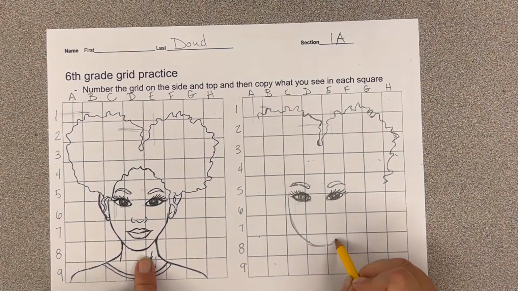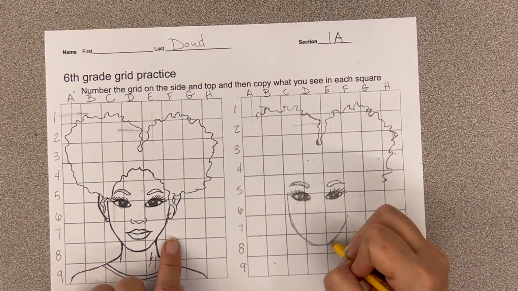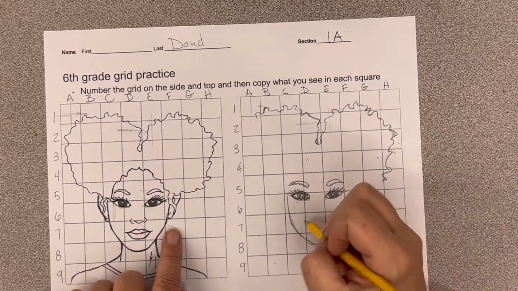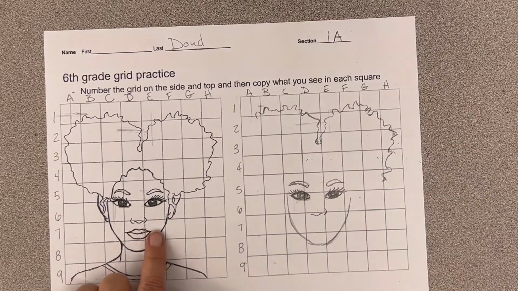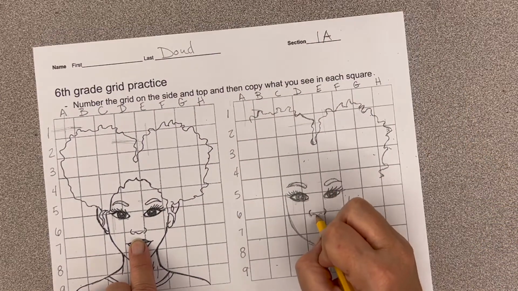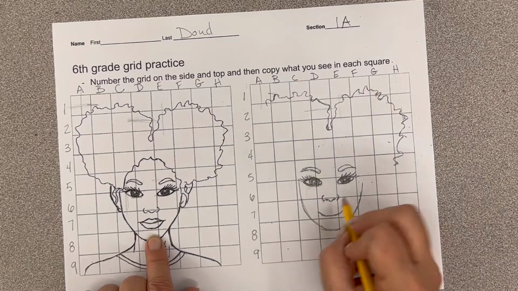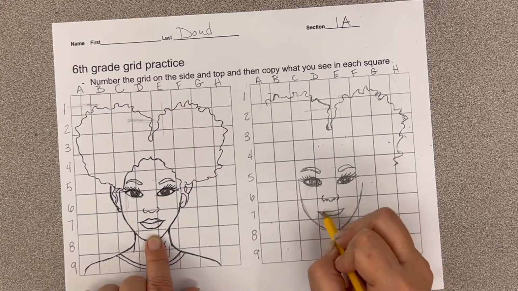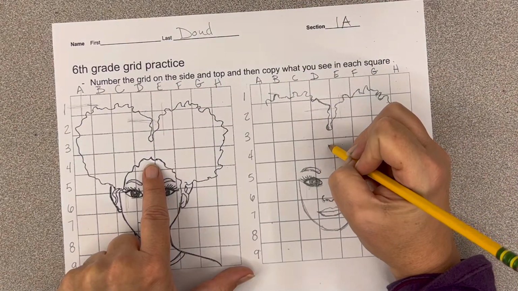So here, one of the eyes goes through the corner. This next one doesn't go through the corner. It kind of is towards one, but you can see it's not exactly the same. I mean, yes, it is the same, but where it's located on the grid is different. So really think about that and don't just draw what you think it should look like, but rather what you see.